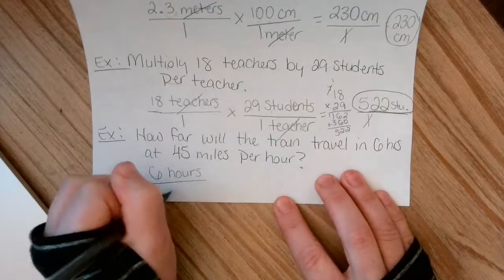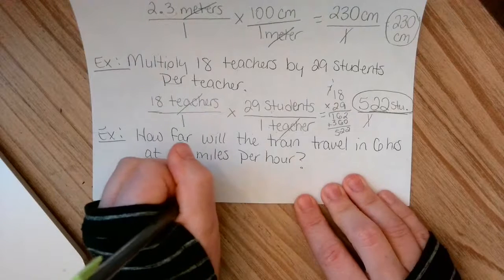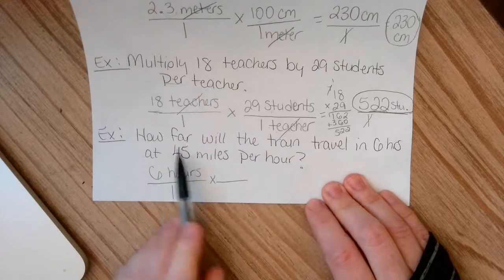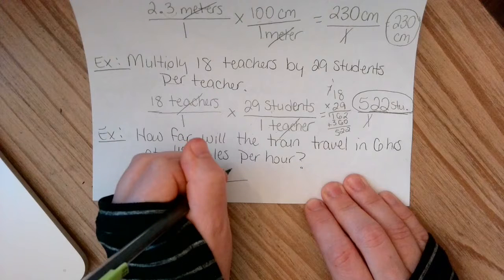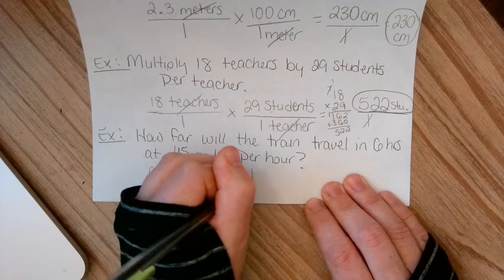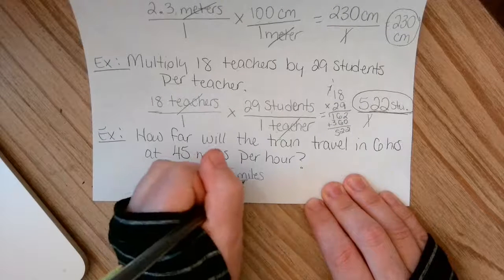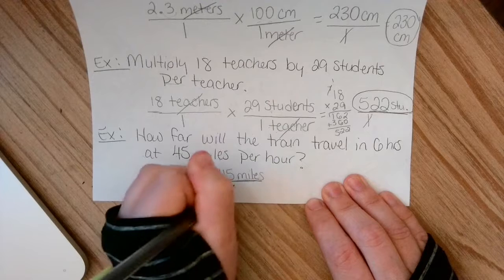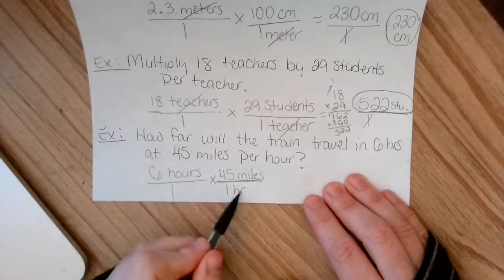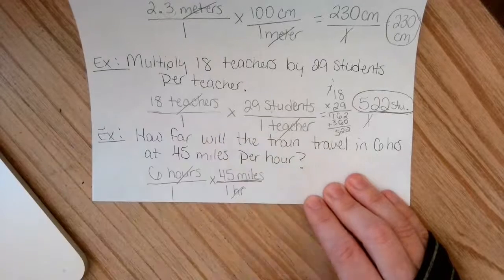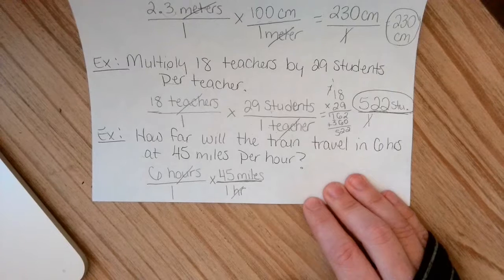So I'm just going to put that over 1, and then I'm going to multiply that by 45 miles per hour. So per 1 hour. Okay, so hours is mentioned 2 times, so I'm going to cross those out. Miles is not mentioned at all, so then I'm going to leave miles.